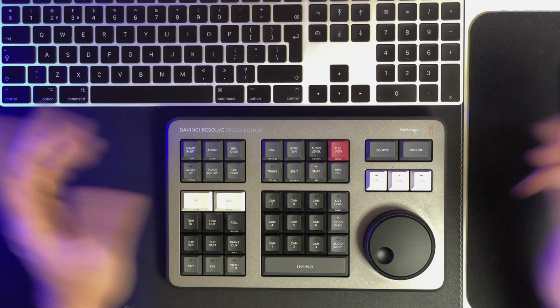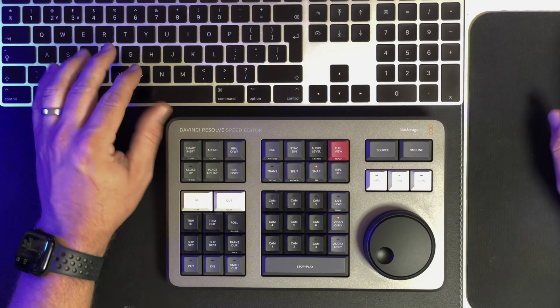I find that I am still having to go back and forth between my speed editor, my mouse and my keyboard a lot more than I'd ideally like, and that's because the speed editor simply doesn't have the real estate to hold more keys, and frankly that would defeat the object of having a light portable keyboard. The good thing, however, is that it doesn't take up much space on the desk and it's easy to move it when you're using it and then push it away when you're not.